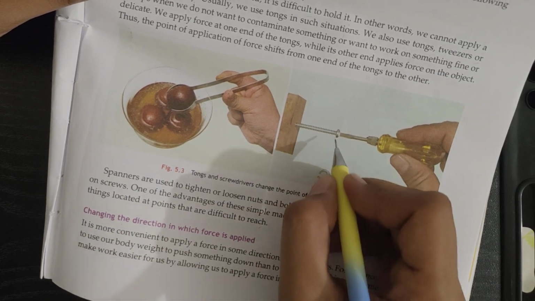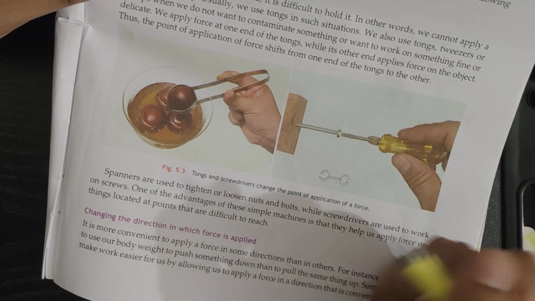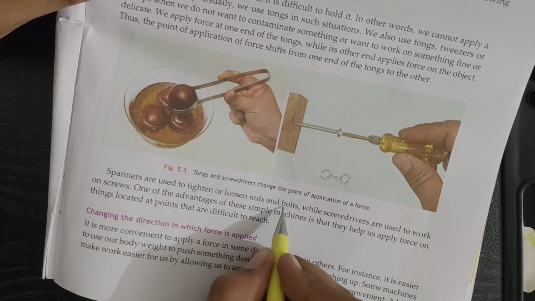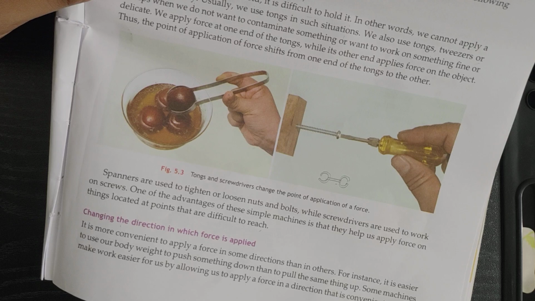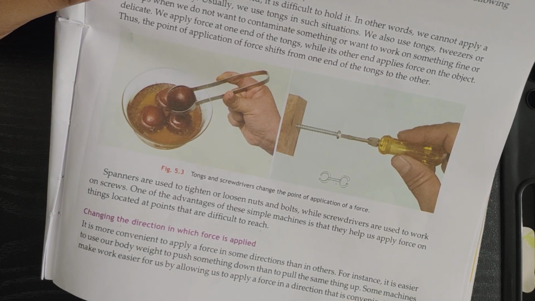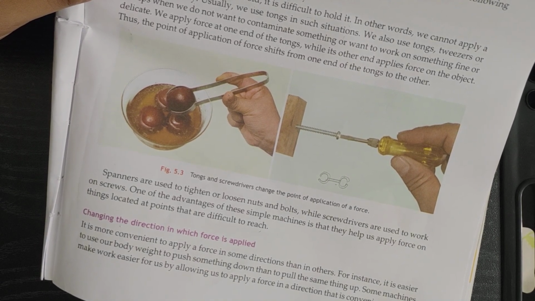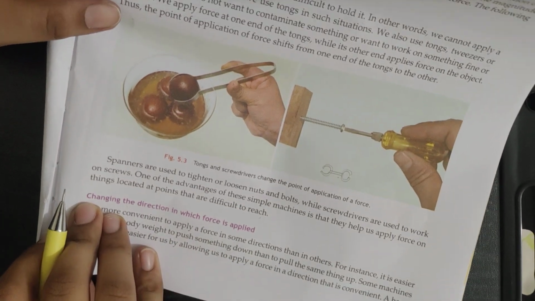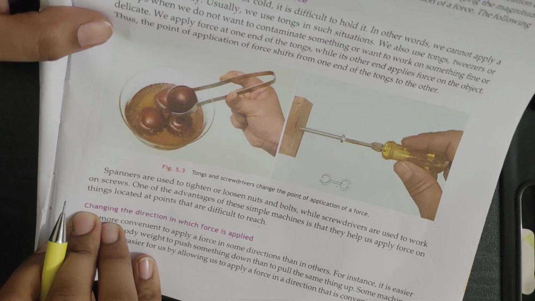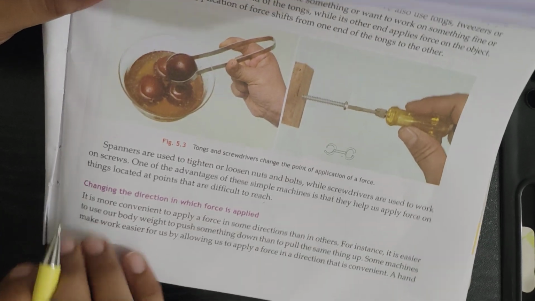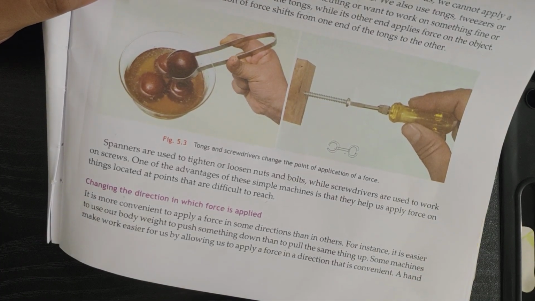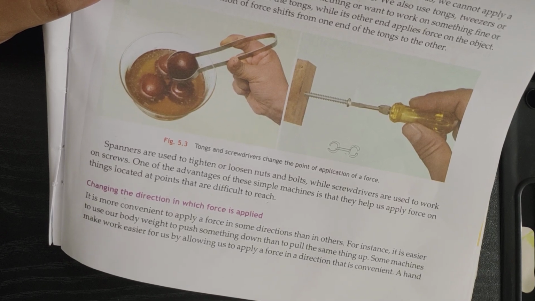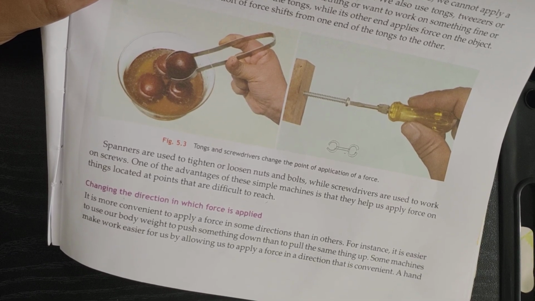We can't just tighten a screw with our fingers, and nuts and bolts are also sometimes very difficult to open or loosen with the hand alone. That's why these simple machines make our work easier and make it possible to reach places where we are not easily able to do the work.